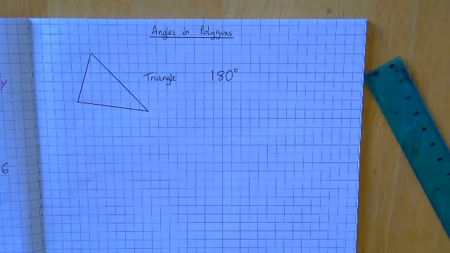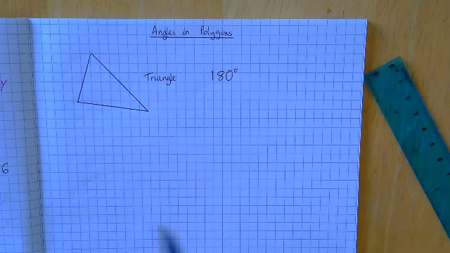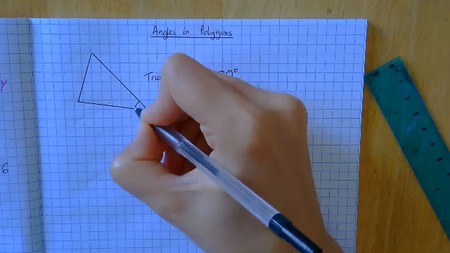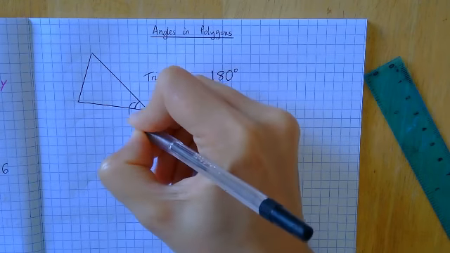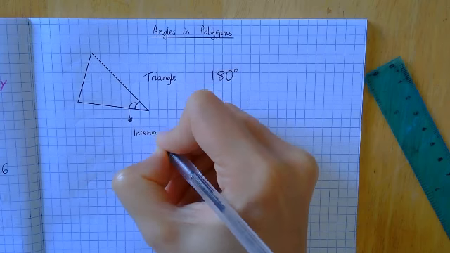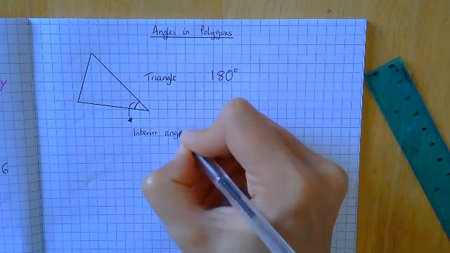So you could write 3 angles in your triangle that add up to 180 degrees, or if you've got a protractor you can even measure them. But I'm just going to write that a triangle adds up to 180 degrees. That's all what we call the interior angles. So the angles inside, that's possibly worth labelling. Any angle inside your shape is what we call an interior angle.